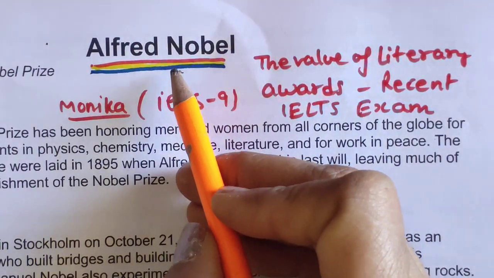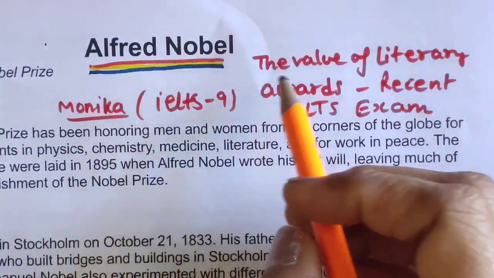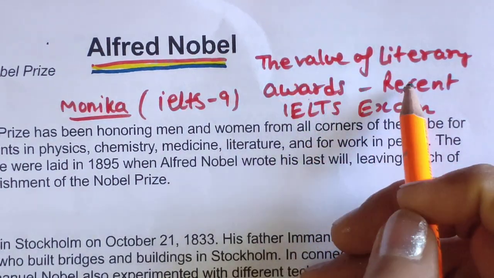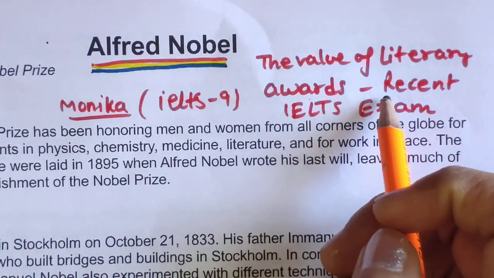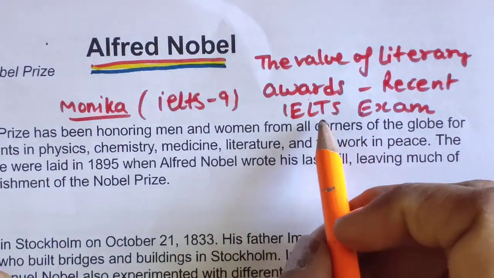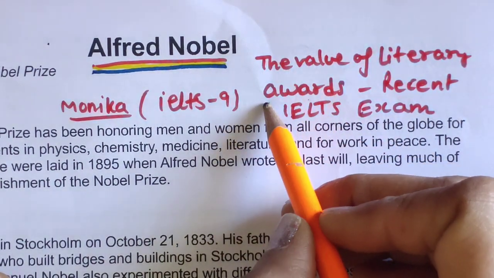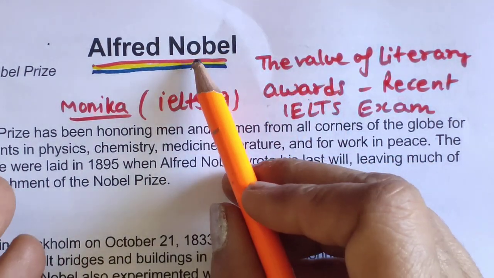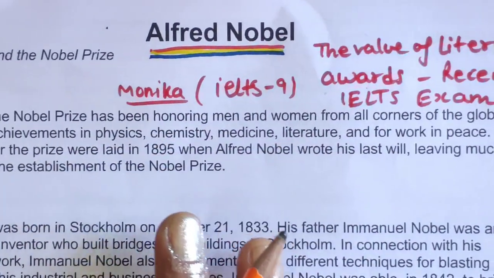Okay, so here the title of the reading passage is Alfred Nobel, and another name for this reading is the value of literary awards. That was again in a recent IELTS exam. So actually the name of this reading was there in the exam, but when I searched for it, this reading came out. Okay, so I am doing this reading.